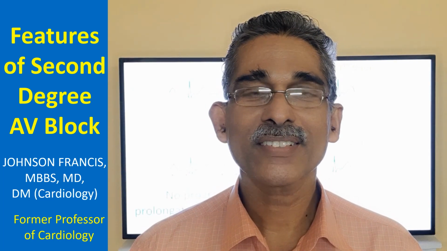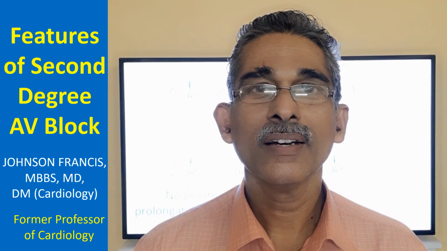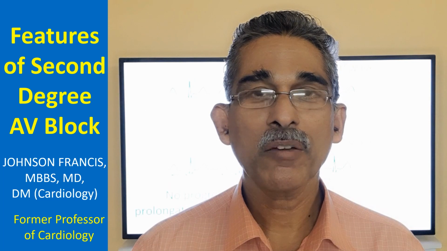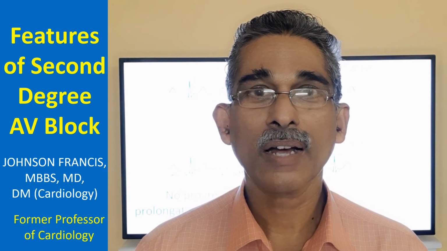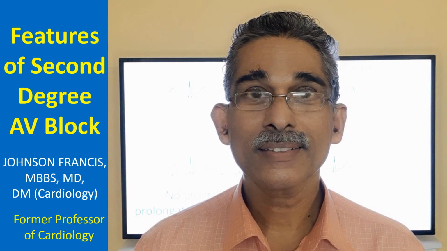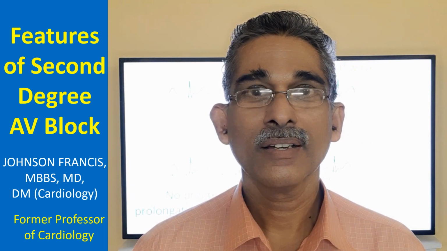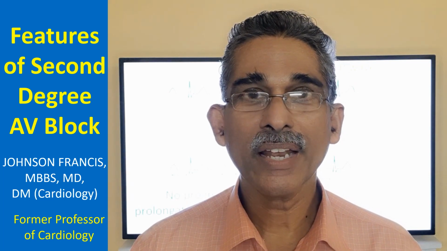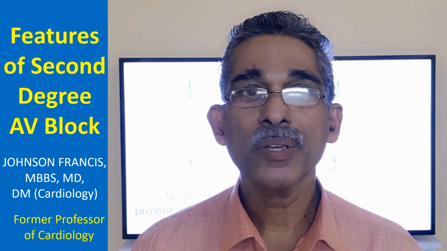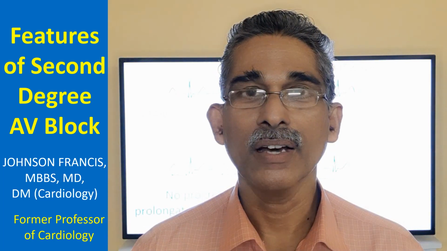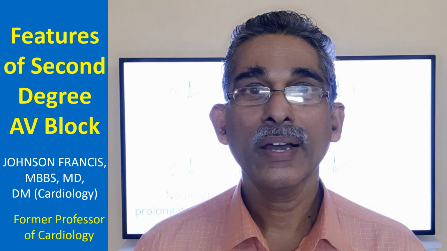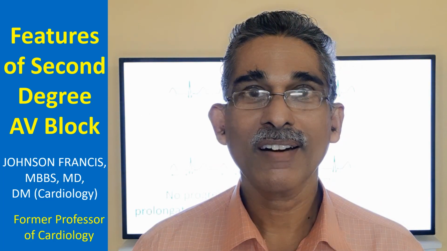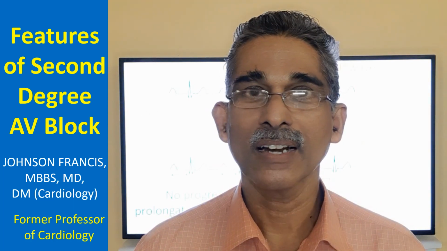Among the various grades of AV block, in first degree AV block and third degree AV block or complete heart block, the rhythm is regular. While in second degree AV block, the rhythm is always irregular. There will be a patterned irregularity mostly. And in usual second degree AV block, only one P wave is non-conducted in a particular cycle.